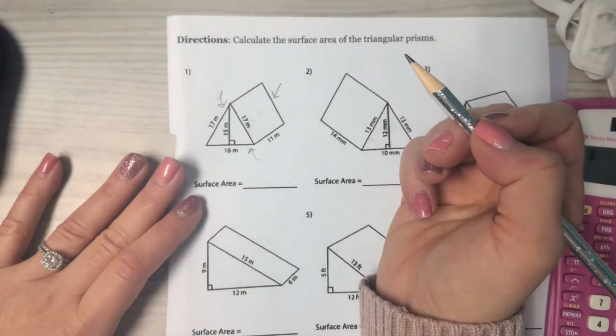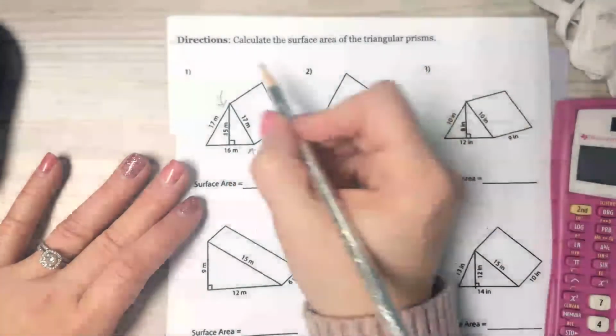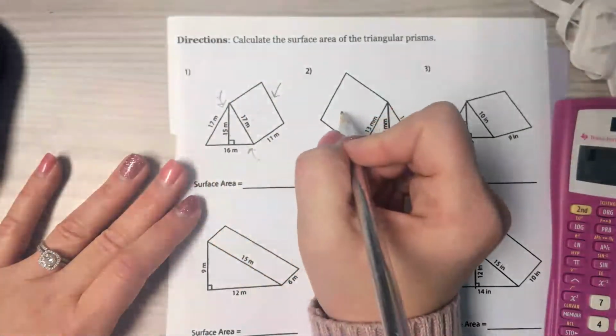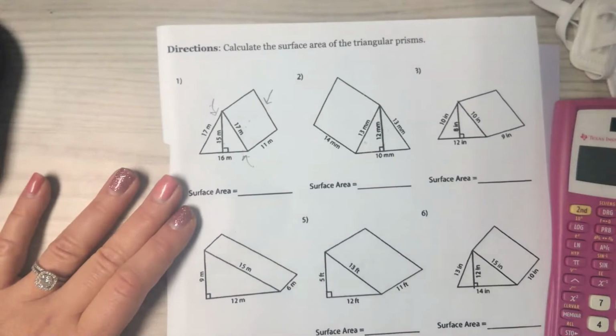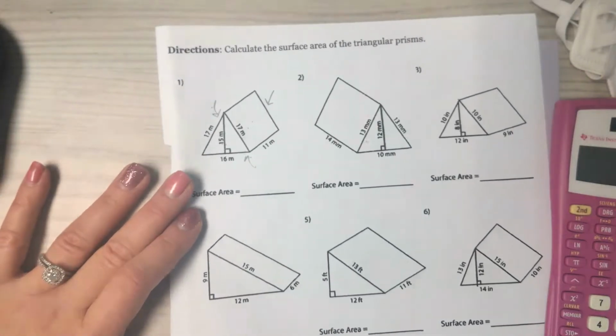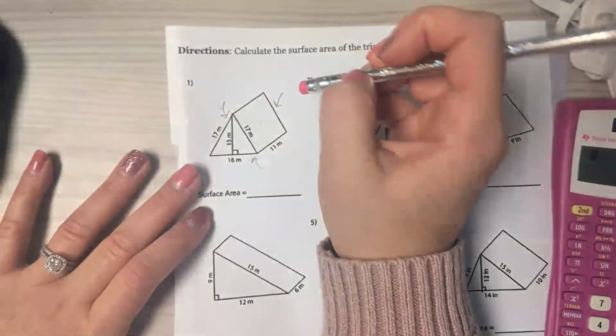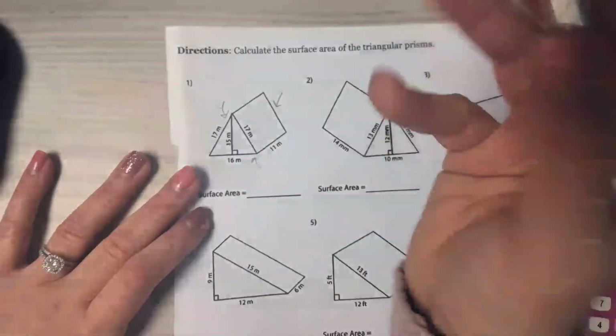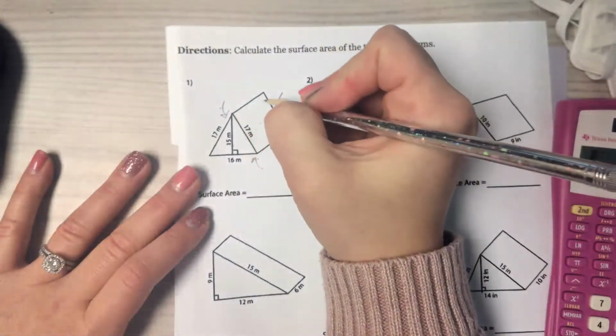So it's not going to be like a rectangular prism where we can just find 2 or 3 of the sides and multiply by 2. It's going to be a little bit more trickier than that. Okay? First, let's go ahead and find the area of the sides we can see. So let's start with this rectangle right here.